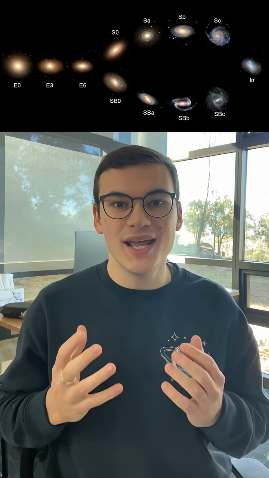Lastly, we have a classification for all of the galaxies that don't fit in anywhere, and these are called irregulars. These are generally really small galaxies that are pretty clumpy and disrupted, and they don't really have a clear structure. This classification system is known as the Hubble tuning fork, which, as you may have guessed, was created by the famous astronomer Edwin Hubble.